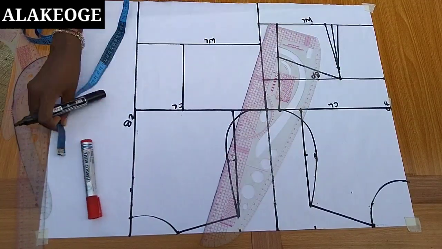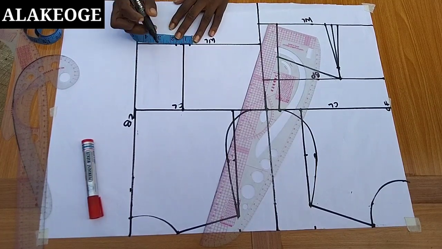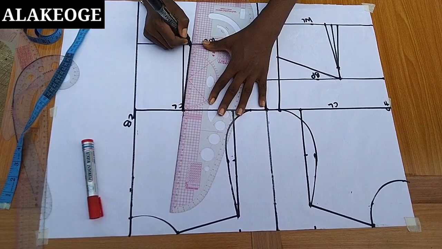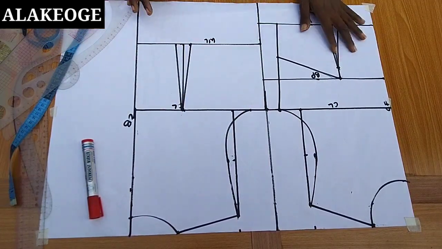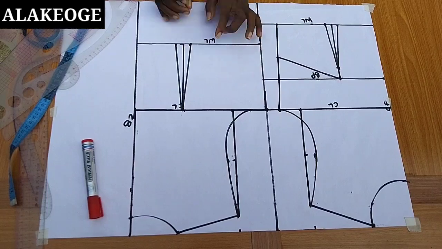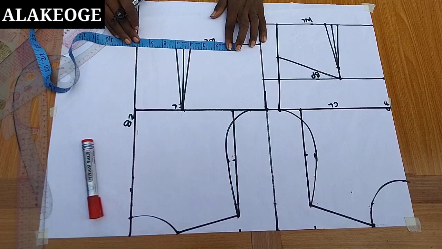So I'll use the same thing I used for the front, 1 inch. So I'm just going to take half inch on one side and half inch on the other side, and I'm going to connect it straight up to the chest line. There is no bust point at the back. So this is how we're going to create our basic bodice using the bust dart.